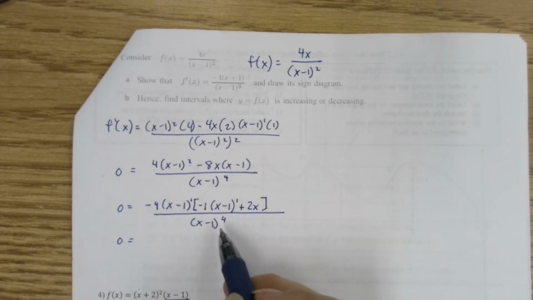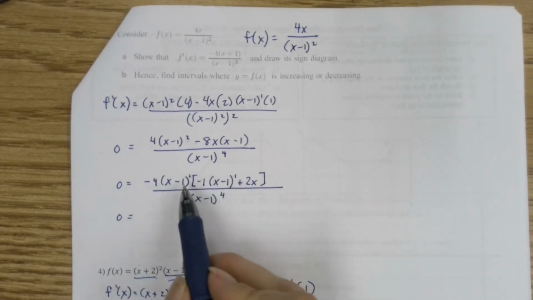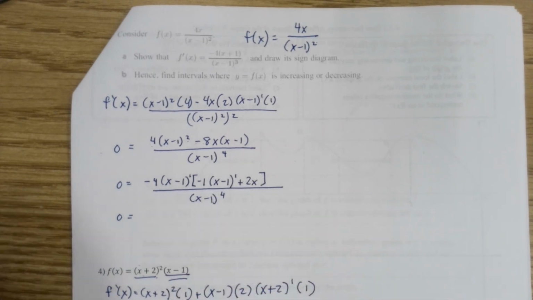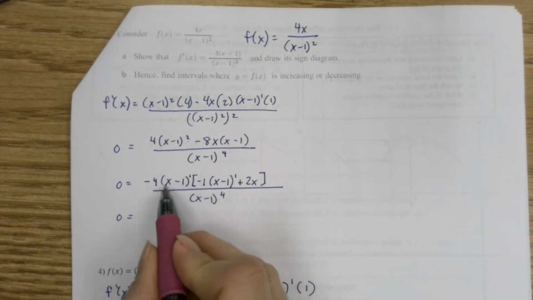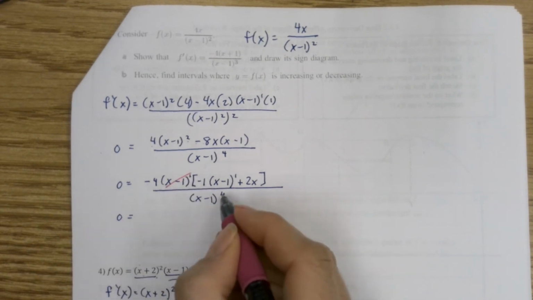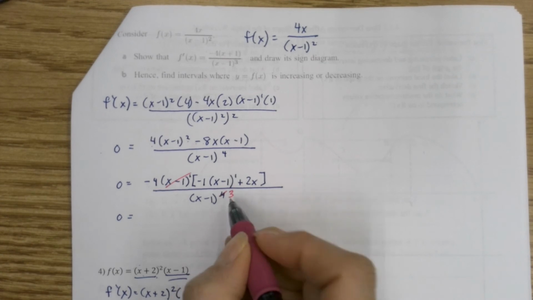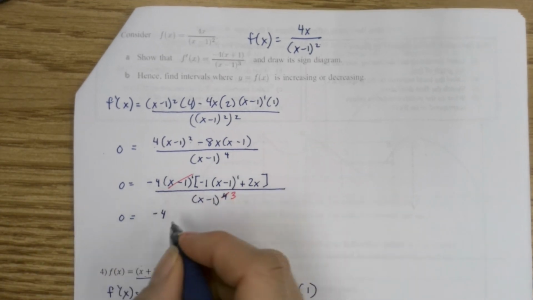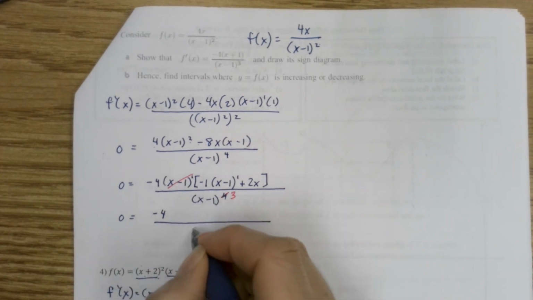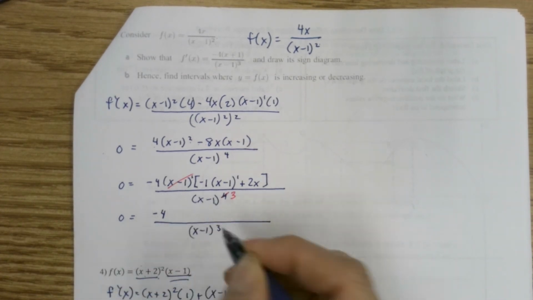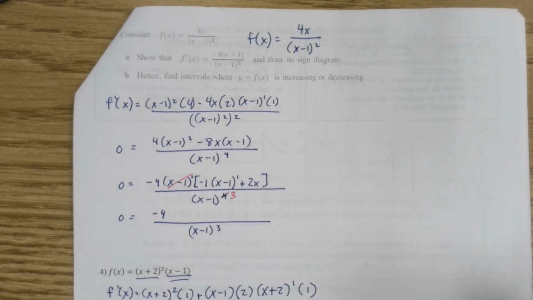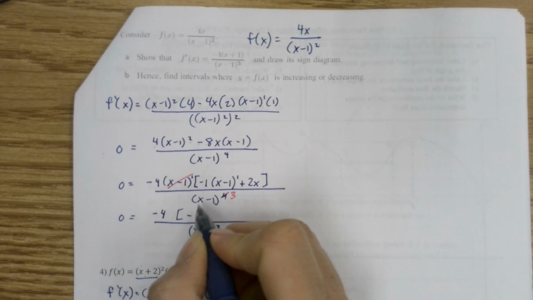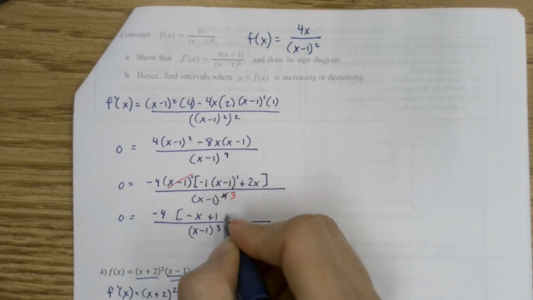As I start cleaning this up, what I am noticing is that this is in a factored form. I just need to clean that last factor up. But I am seeing that this x minus 1 on top is going to cancel with one of these x minus 1s on the bottom. So it's going to drop that down to an x minus 1 cubed. So on top, I'm left with an x minus 4. On the bottom here, I have an x minus 1 cubed. And then on the top, I also need to finish distributing this out. So we have -1x plus 1 plus 2x.